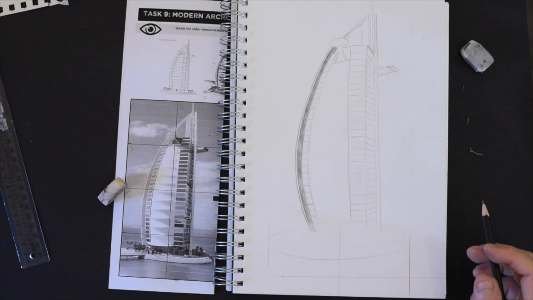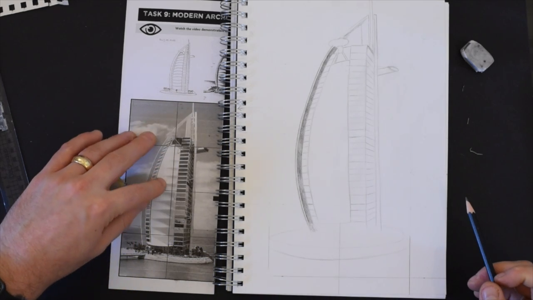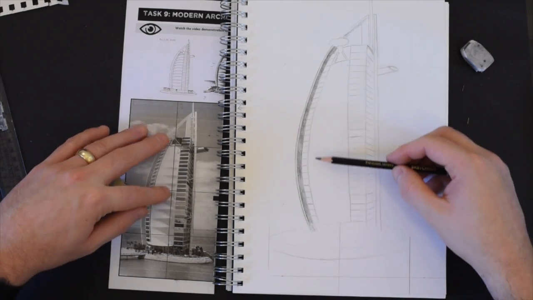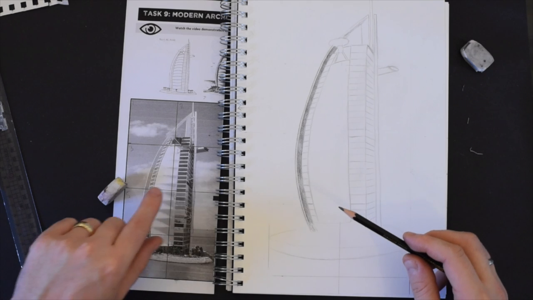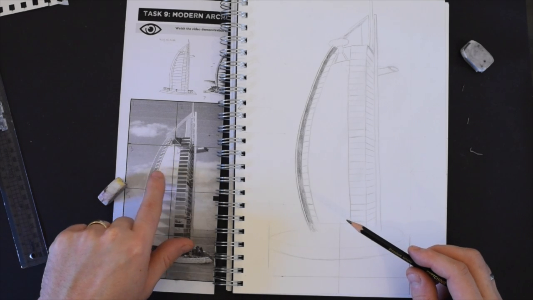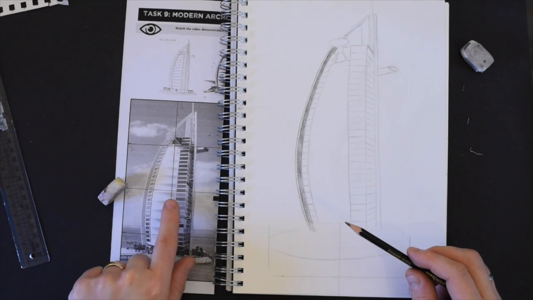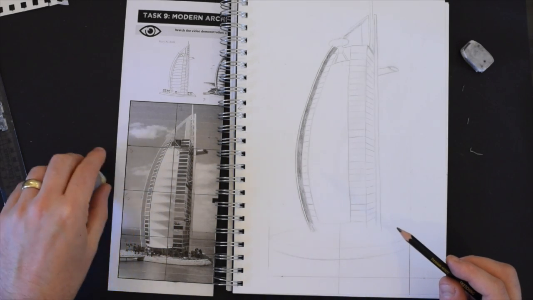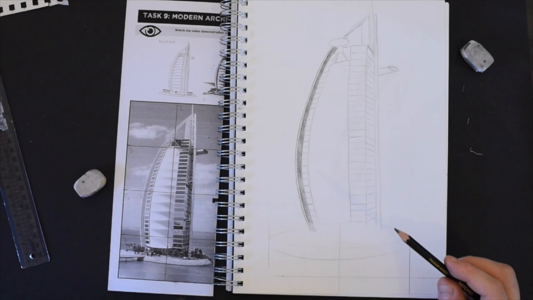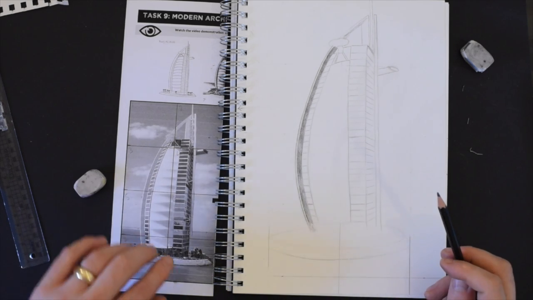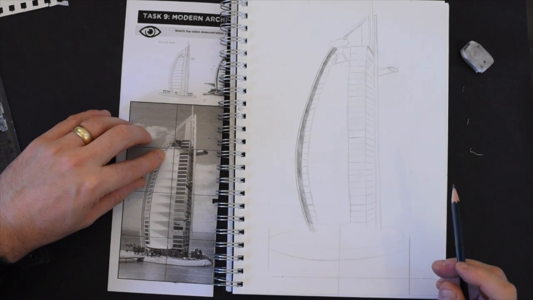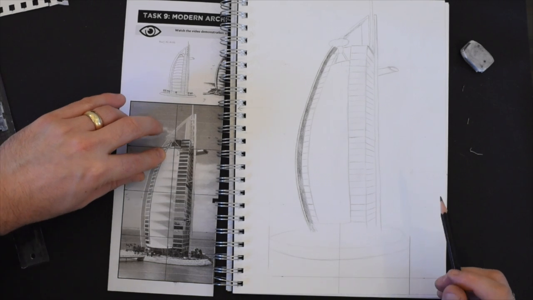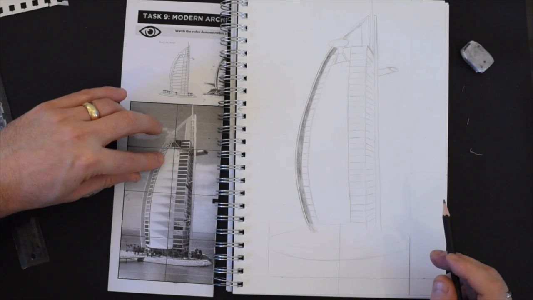Okay, the next area I'm going to work in is the main part of that sail. We can see that it's got these curved edges where the building just sticks out and the sun's hitting it and creating these triangular shadows all the way down. So the first thing I'm going to do is add very light guidelines to show me where those are going to be.